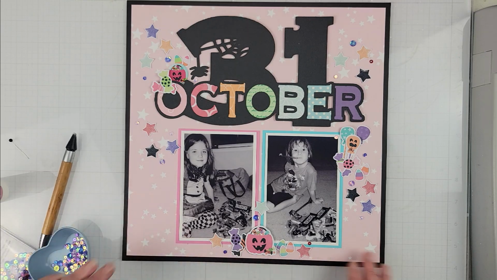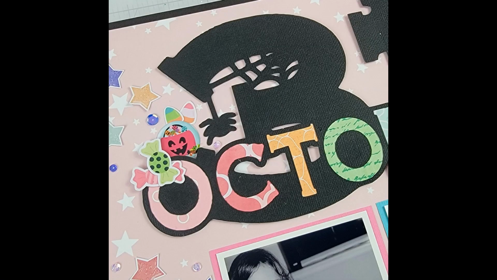So now that I've got my sequins down, I'm going to show you the still photos.